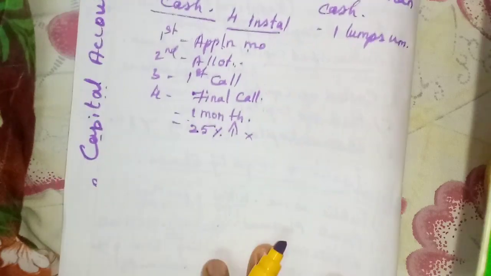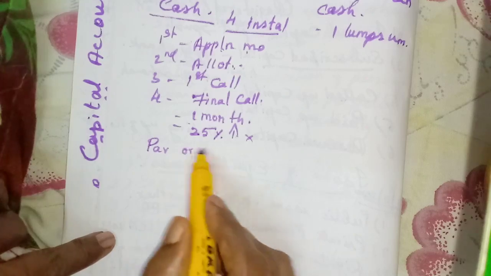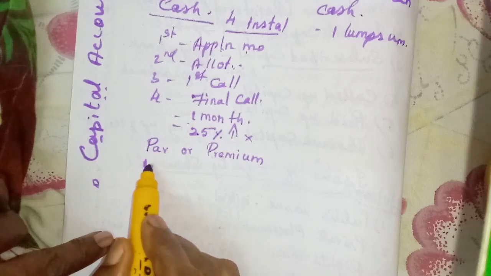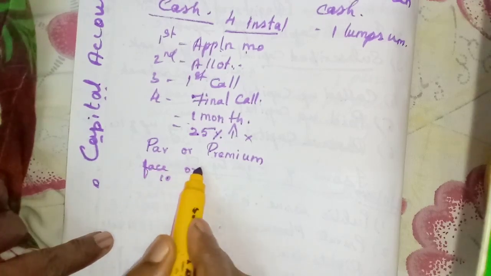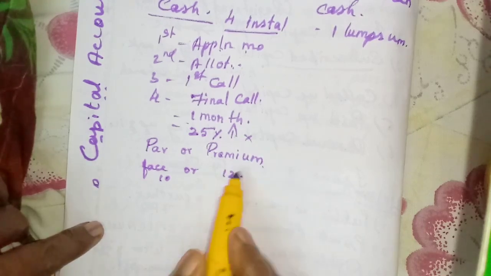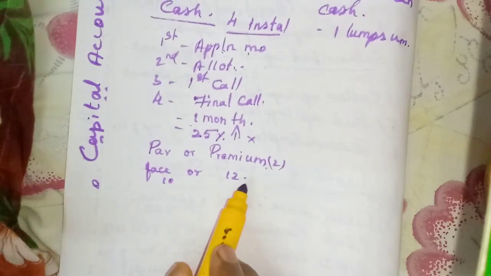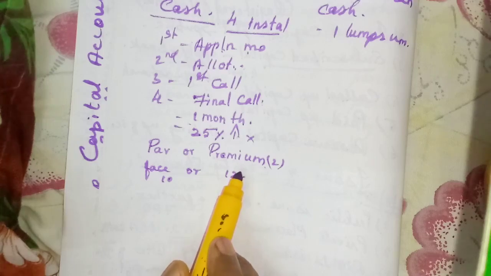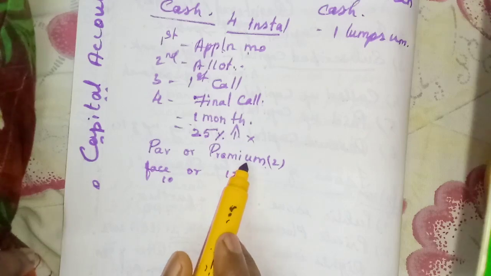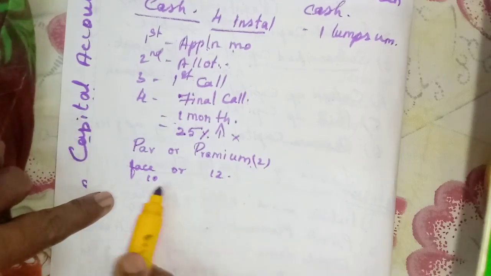Here again, these shares can be issued at par or premium. Par means at the face value. If it is 10 rupees, then 10 rupees. If it is for premium, they may issue for 12 rupees. So what is the premium? 2 rupees is the premium. So they can issue the shares for a price more than the face value of the share, that is called premium. Okay, that is the profit for the company.